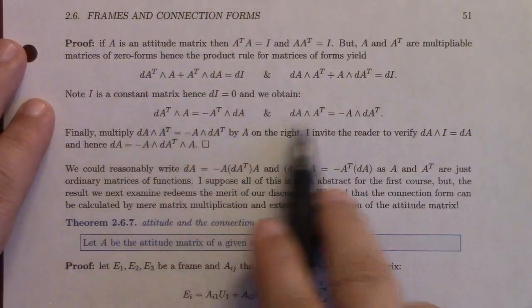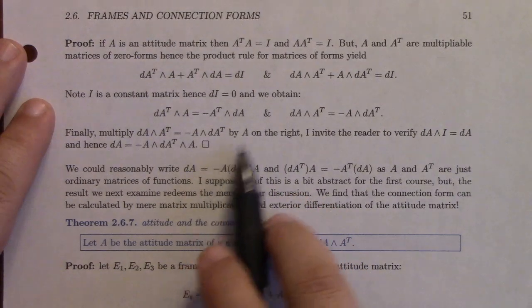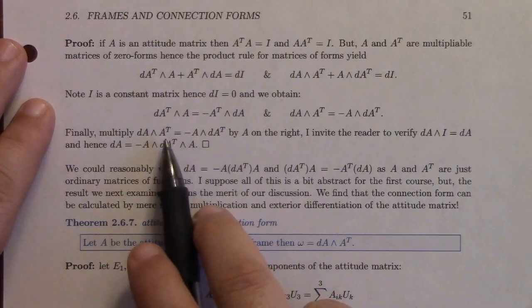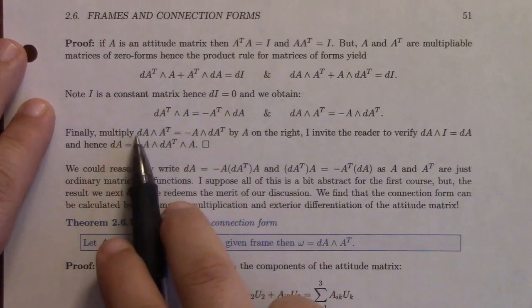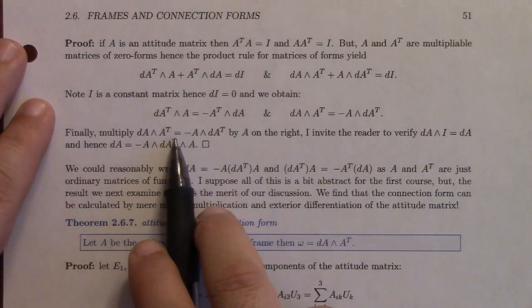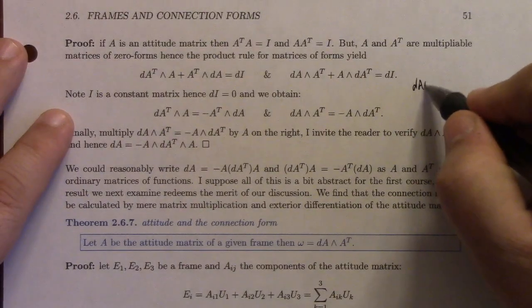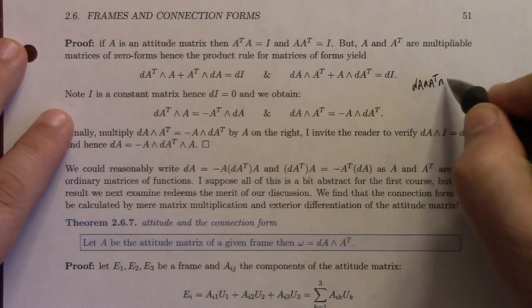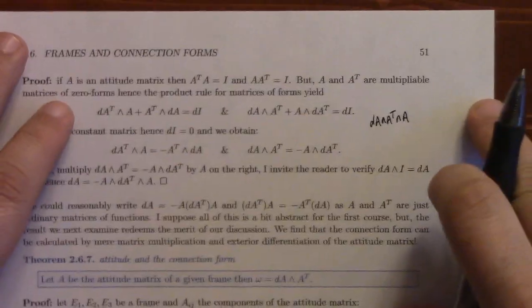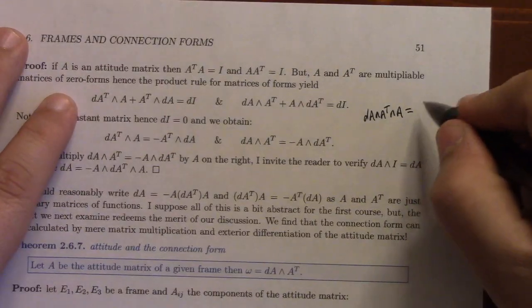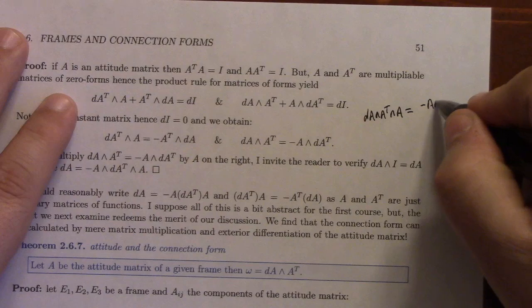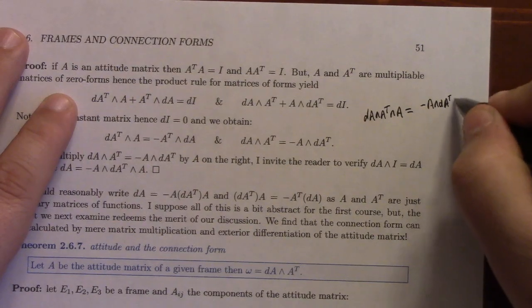So if you take either one of these and multiply by A on the right, you get dA wedge A transpose wedge A, multiplying on the right, equal to minus A wedge dA transpose wedge A.